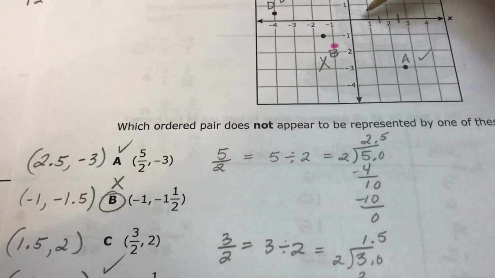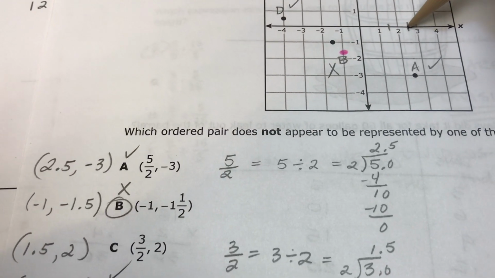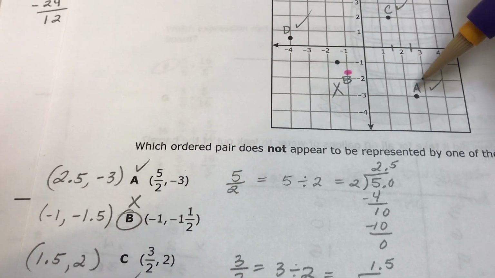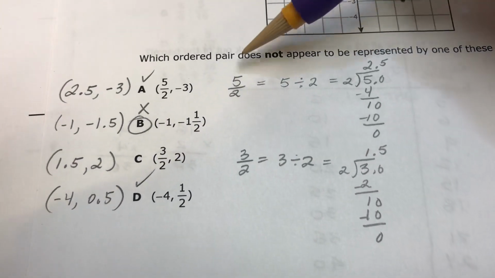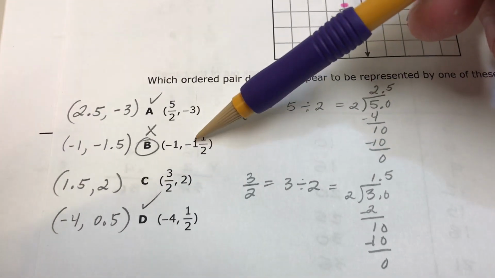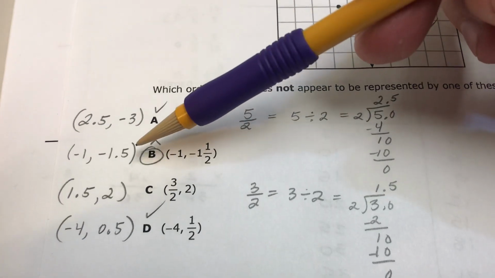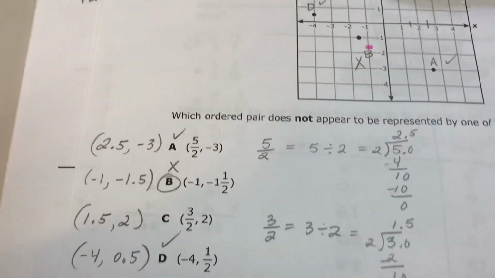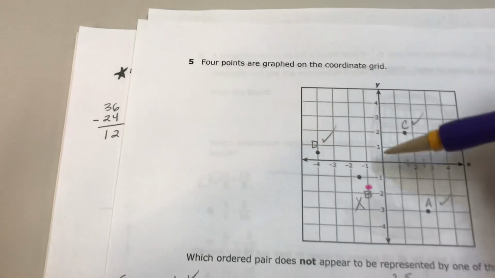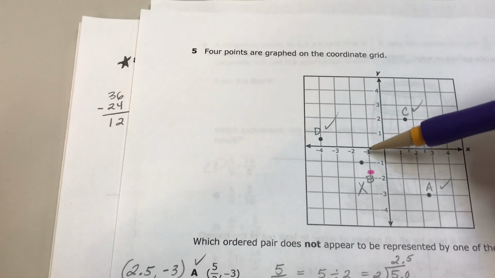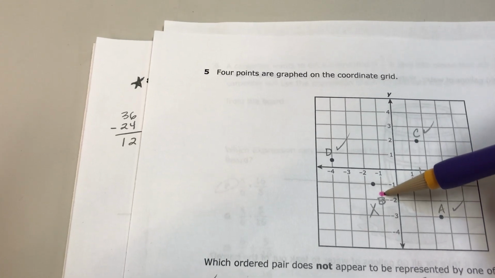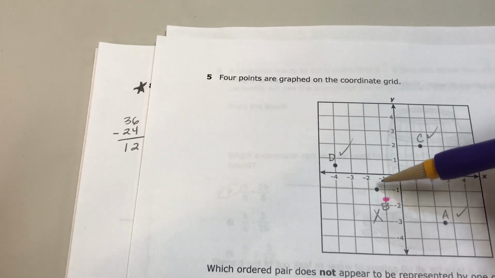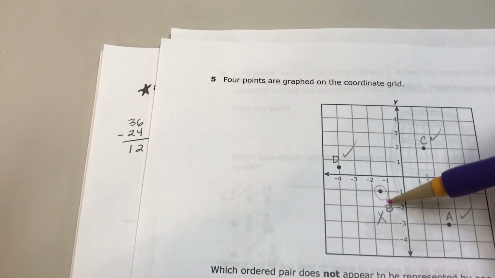So here we are. Here's 2.5. Here's negative 3. So A is correct. The next one's easy. Negative 1.5 is just negative 1.5. So negative 1 and negative 1.5. So here we are at the origin. Negative 1. Here's negative 1, but negative 1.5 is here. So that is graphed incorrectly. It should be right there.